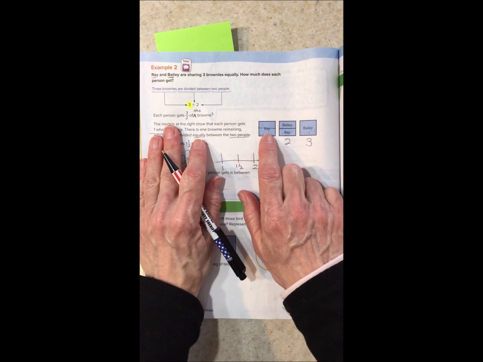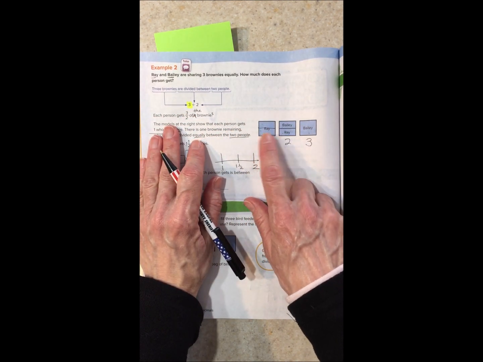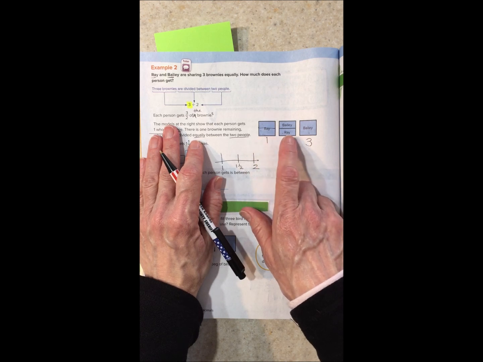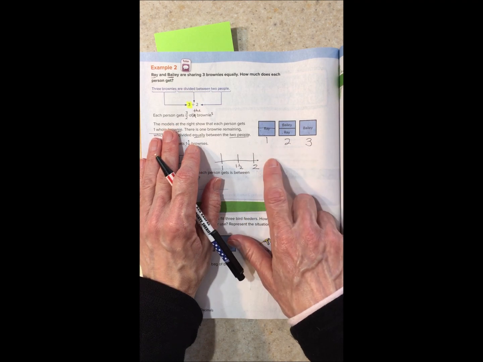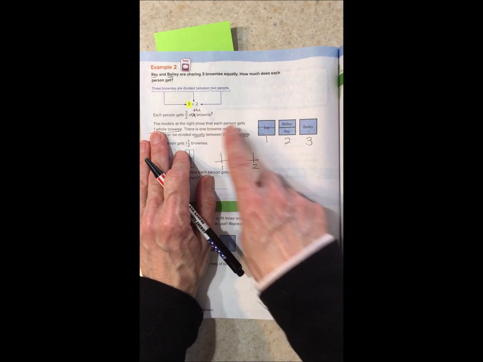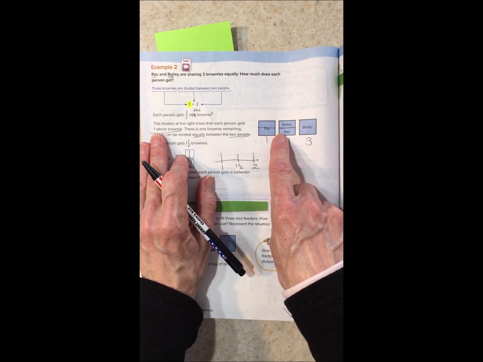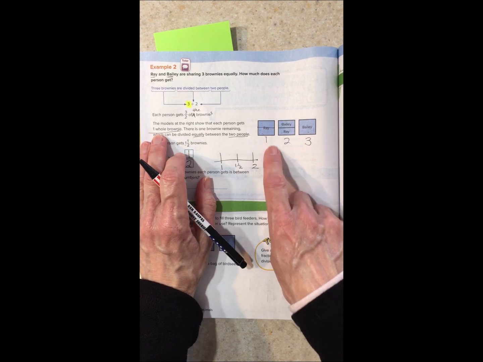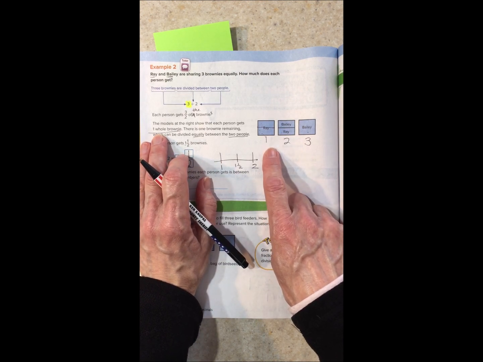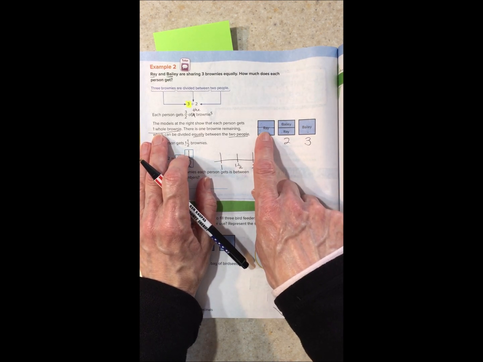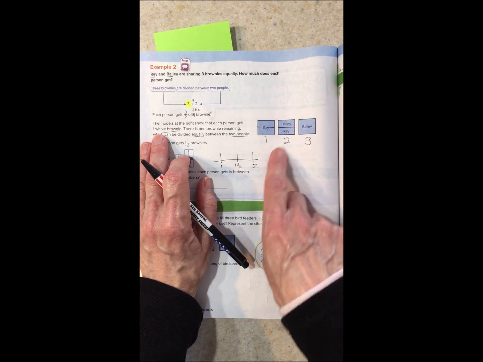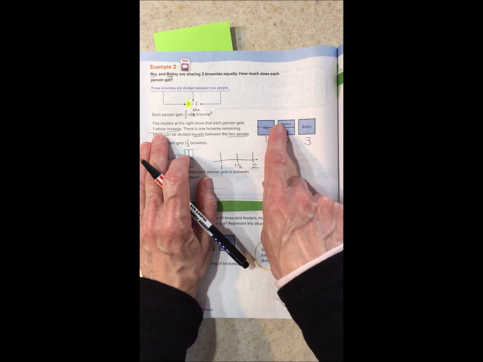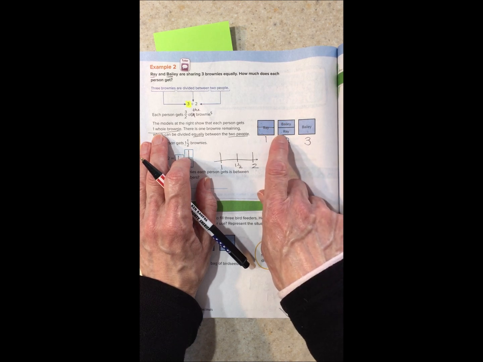So they drew 3 brownies over here. 1 brownie in the shape of a square, 2 brownies, 3 brownies. The models at the right show that each person gets one whole brownie. If you can see, they put their name on it. So Ray got one whole brownie, Bailey got a whole brownie, and the one in the middle they divided in half. So Bailey got half, Ray got half.